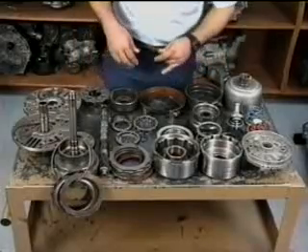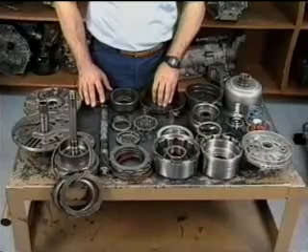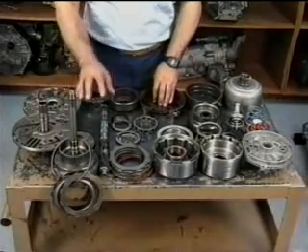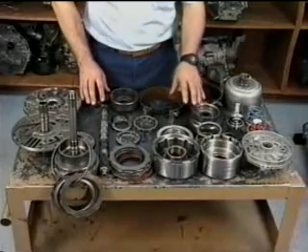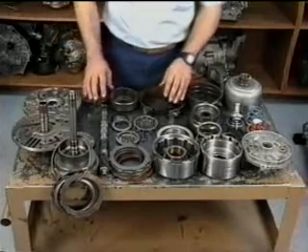With the internal components disassembled and displayed on the bench, you can see that it's very similar to the Torque Flight 6 or 904 transmission. The pump and drums are the same, the planetaries are the same, the washers are the same, but there are some differences that you will see.